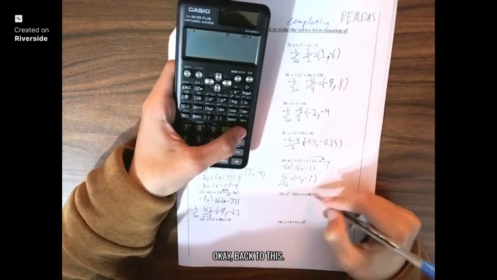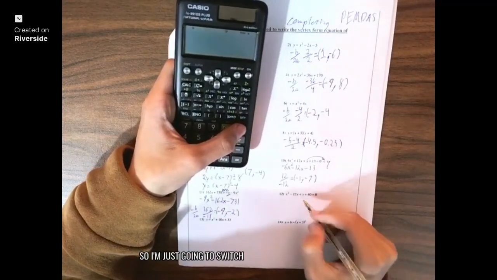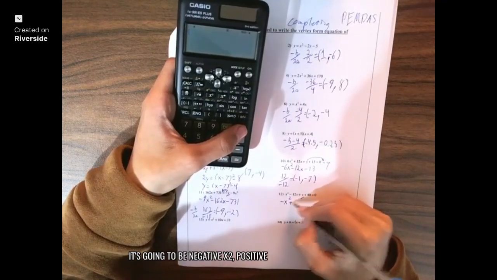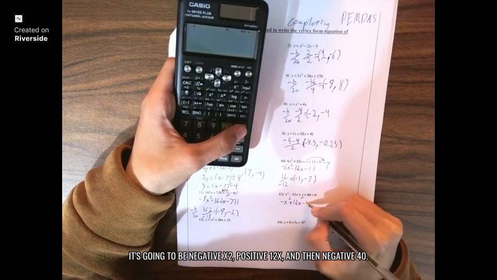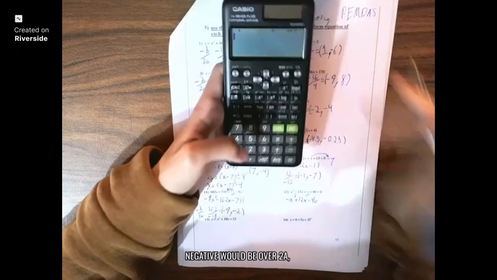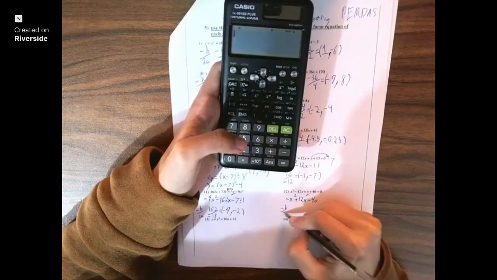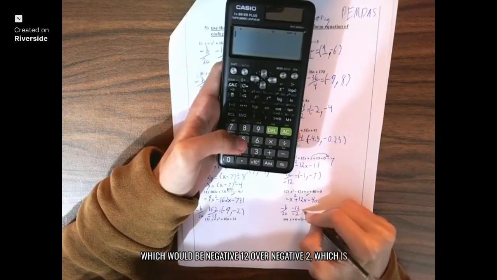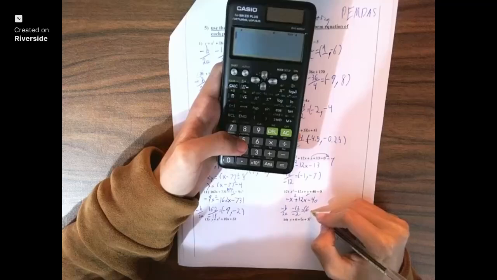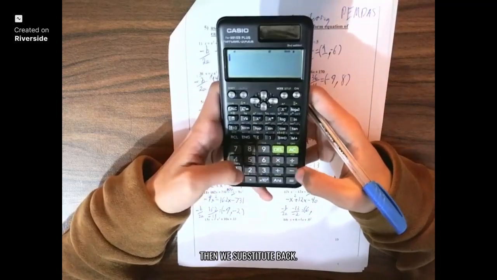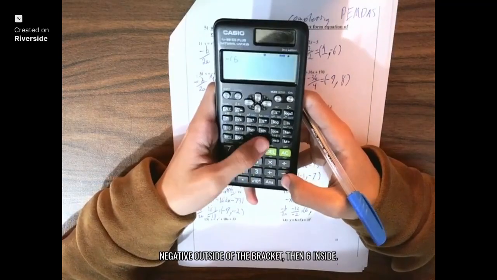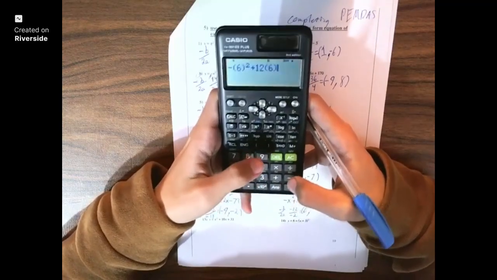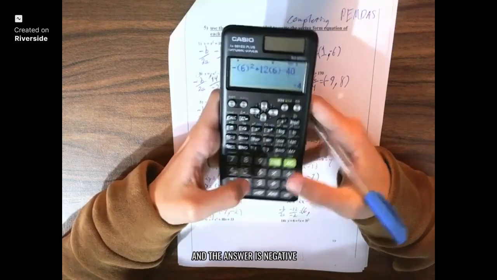Okay, back to this. Y is already positive here, so I'm just going to switch the signs of everything else. It's going to be negative x2, positive 12x, and then negative 40. Negative b over 2a, yeah, which would be negative 12 over negative 2, which is 6. Here's our first point. And then you substitute back. Negative outside of the bracket, then 6 inside, power 2 plus 12, 6, minus 40. And the answer is negative 4.